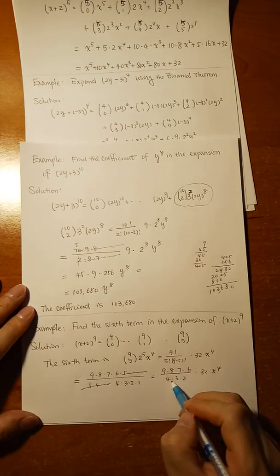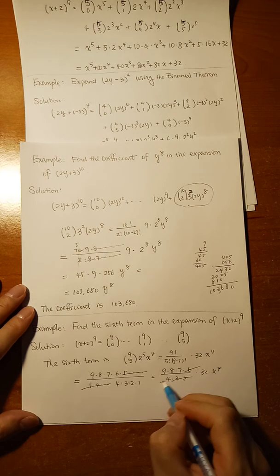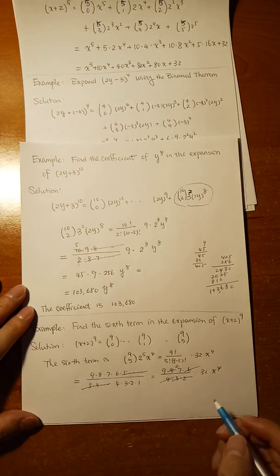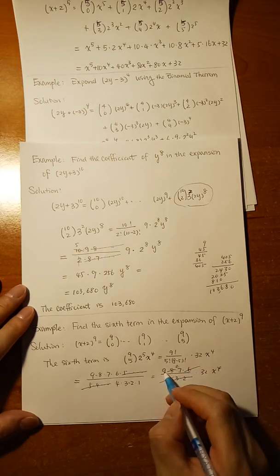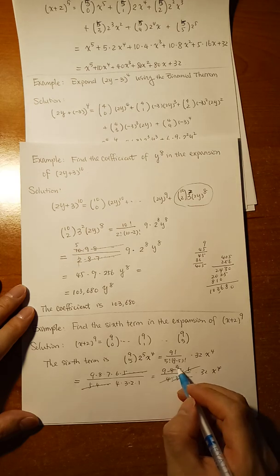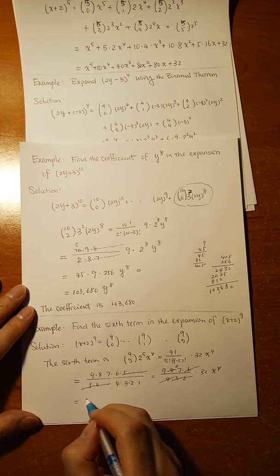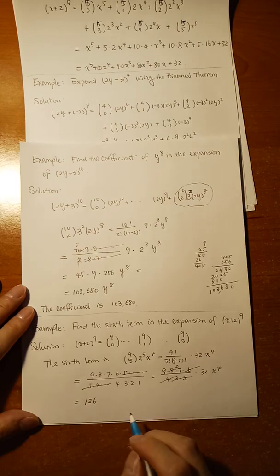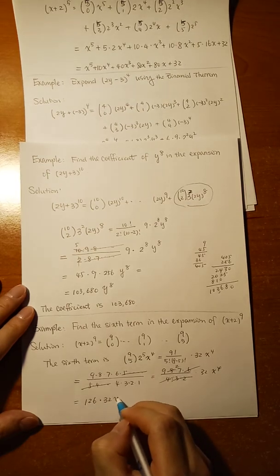Okay, so 3 times 2 is 6. 6 cancels. 4 and 8 cancel with a 2. 7 times 9 is 63. 63 times 2 is 126 times 32 x to 4.